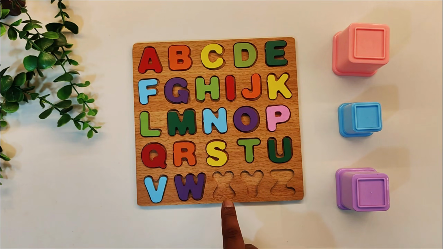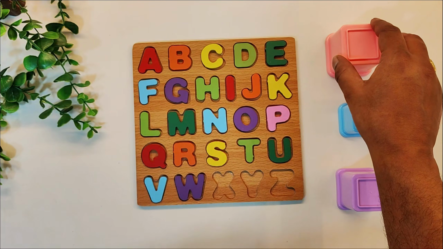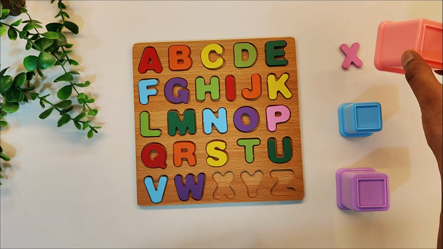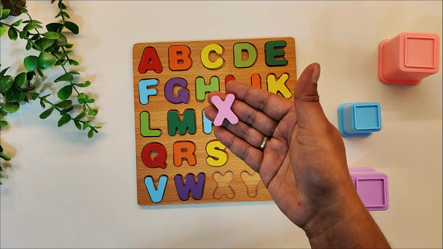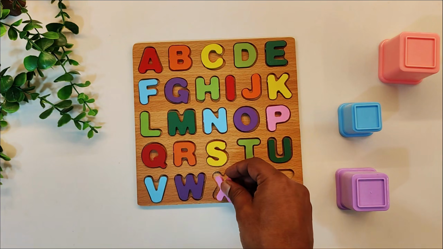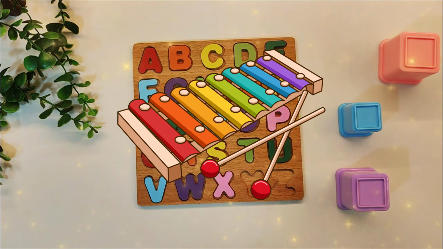Let's search for the next letter. Is it under the pink box? Yes! It's the letter X. X for xylophone.